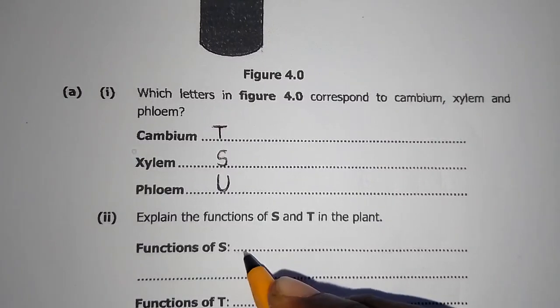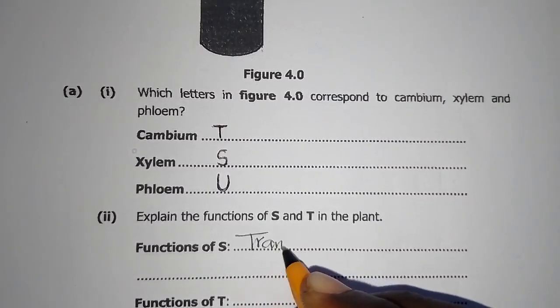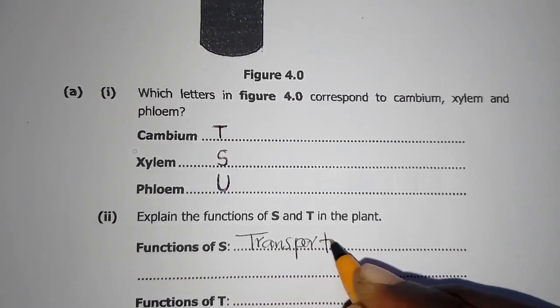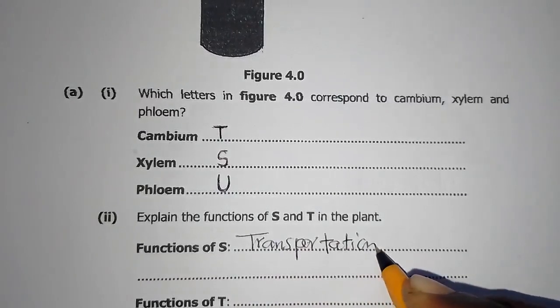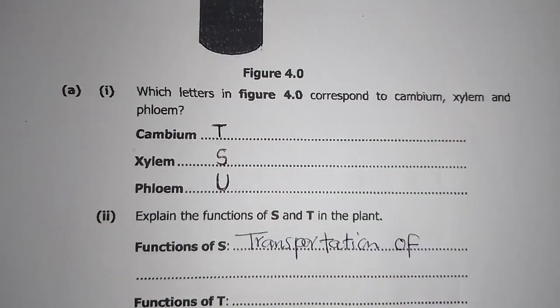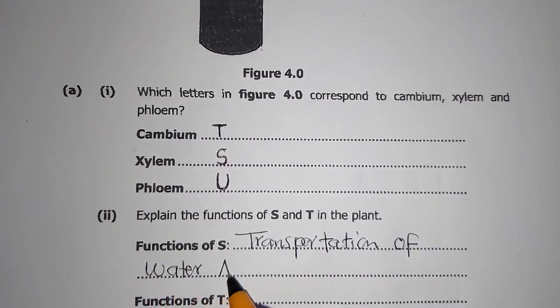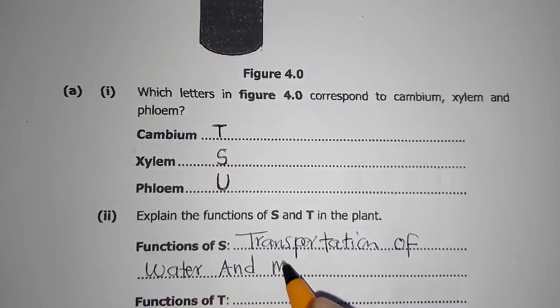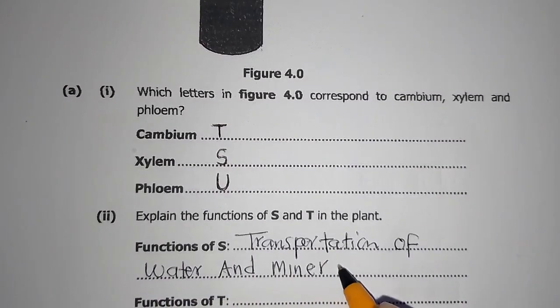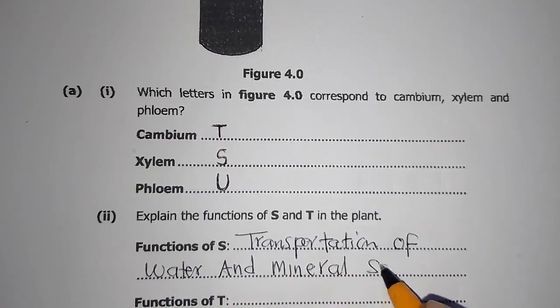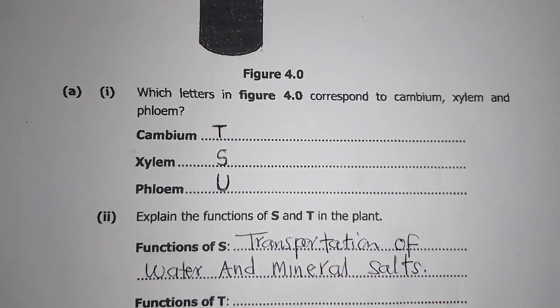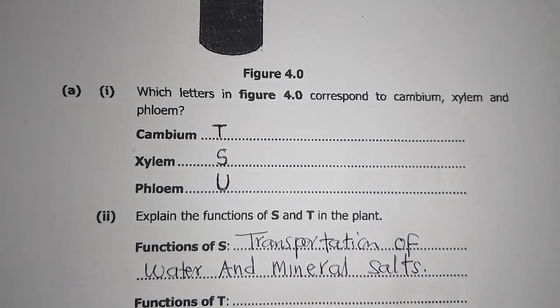So this one works in the transportation. Transportation of what? Transportation of water and mineral salts. From where? From the roots. So we need to make sure that we understand this.